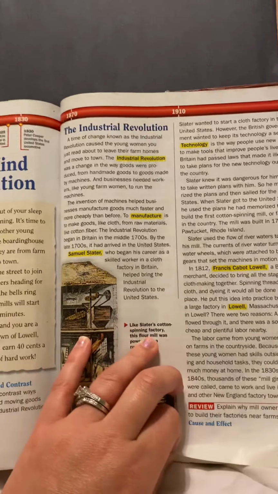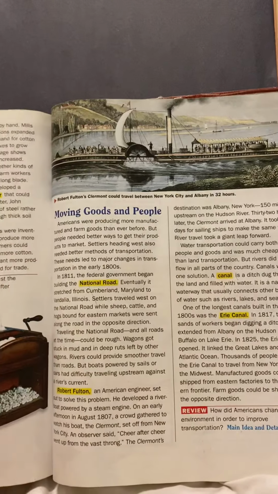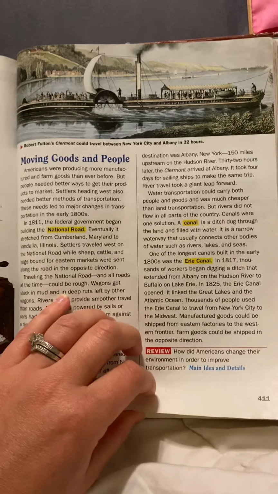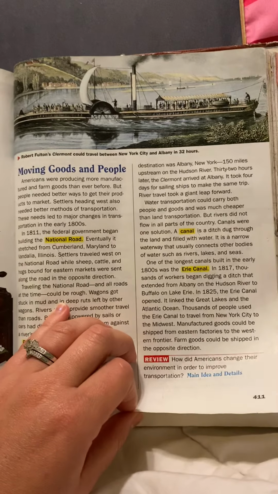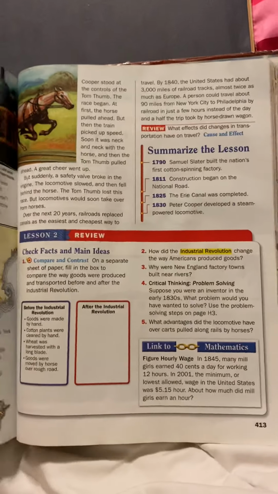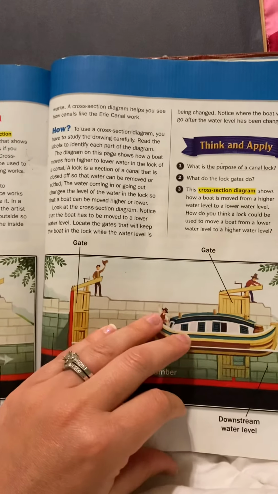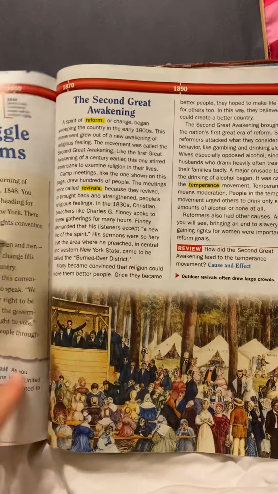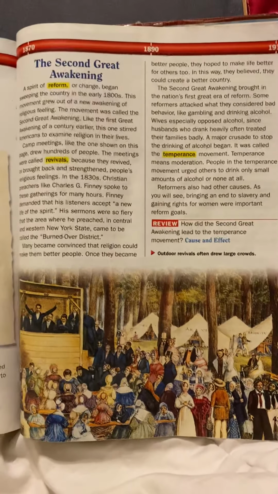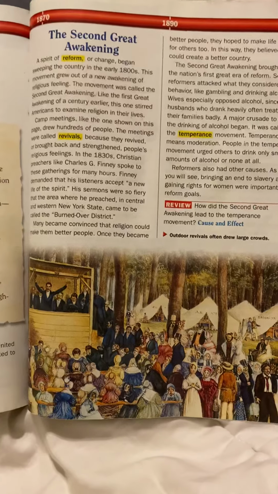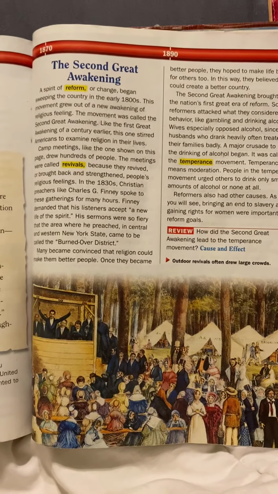Something else that takes place at this point is, you know how we talked about the Great Awakening was a time when the Pilgrims had this Great Awakening where they focused back on their religion and their relationship with God and their morals and their values and what they really wanted out of America. Well, that kind of takes place again. And so we have the Second Great Awakening.